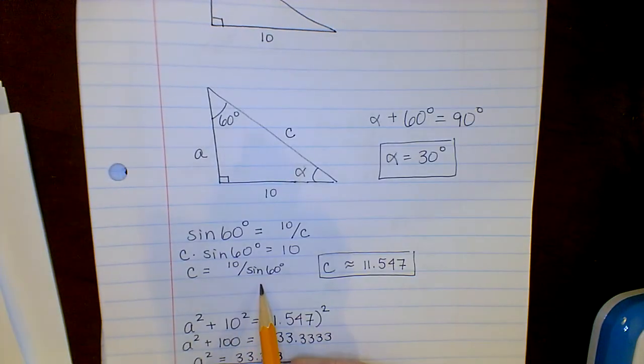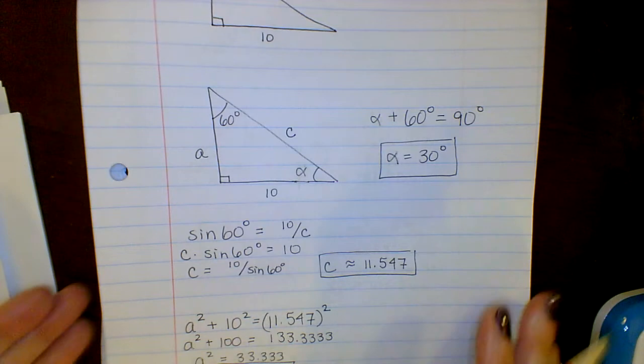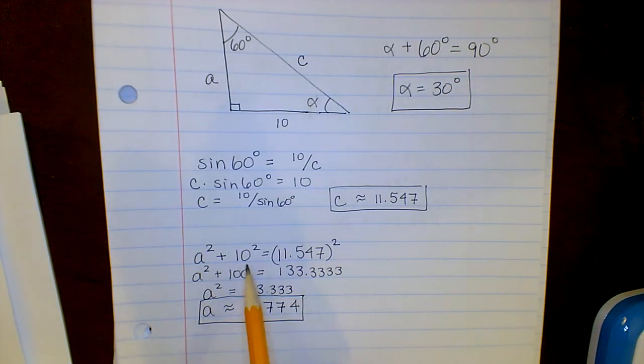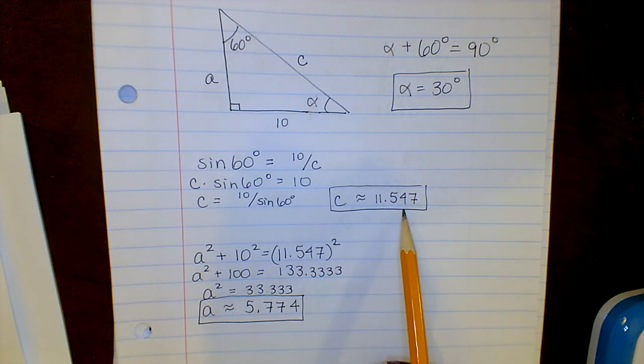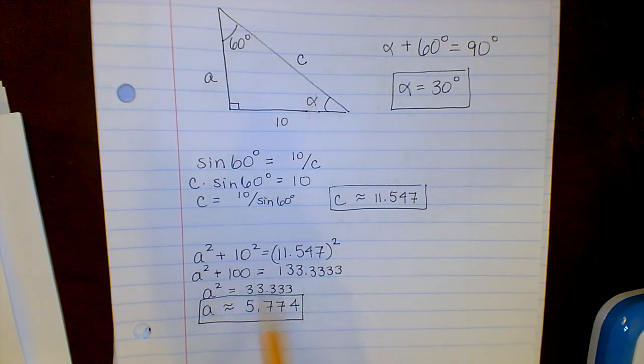Okay, so grabbing out the calculator, we get 10 divided by the sine of 60 degrees, which is root 3 over 2. We get approximately 11.547. Then we can use the Pythagorean theorem to finish this out. So a squared plus b squared is c squared. B was given to us, and c we just found. So plugging in all these numbers here, and then subtracting 100 from both sides. And then remember, you got to take the square root of this 33.333 business, and you get 5.774.